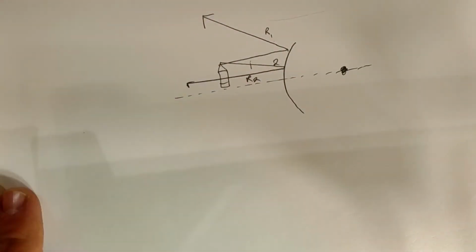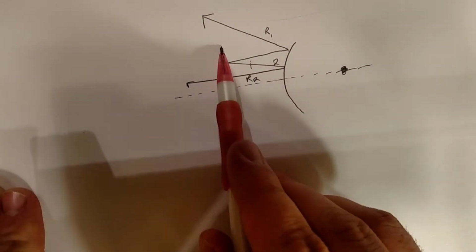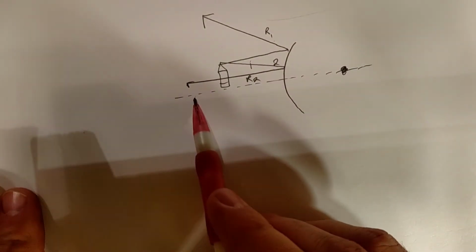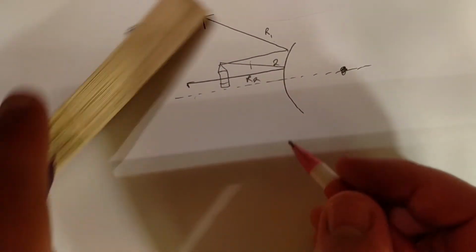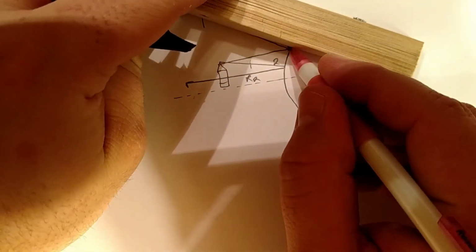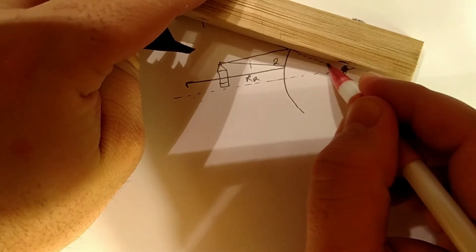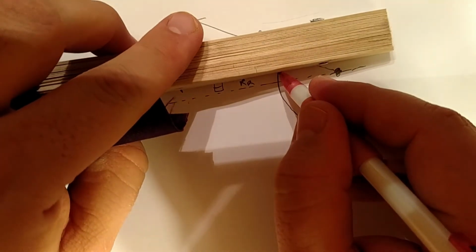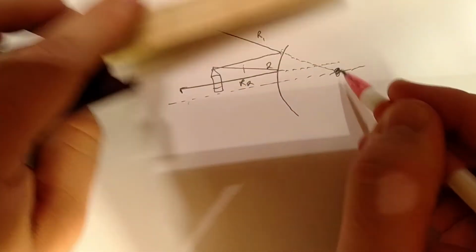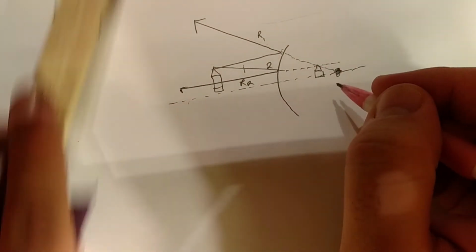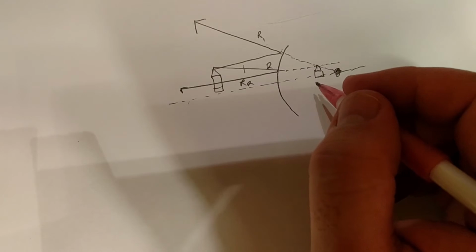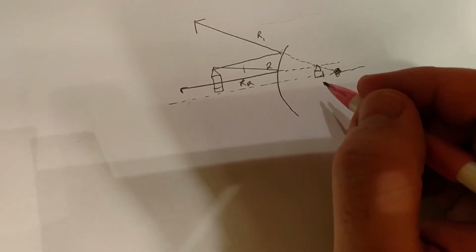Now, R1 and R2 do not meet in the real world. So what we have to do is move them into the virtual world. So we line it up, and we draw them back. There's R1 and there's R2 drawn back. And where those two lines meet, that is our image. You can see that that is the top of the image and that it is a little tiny upright image.